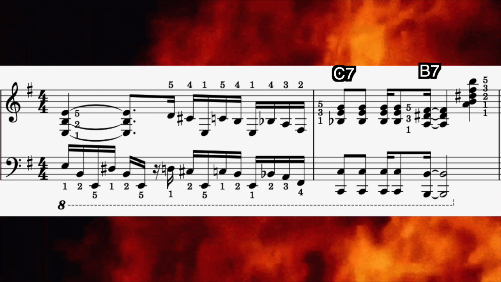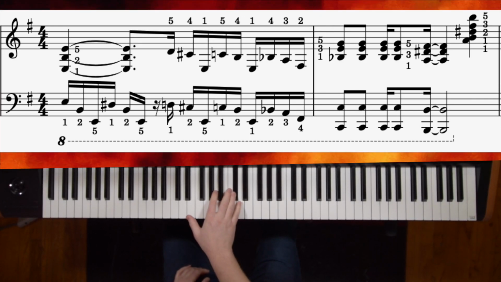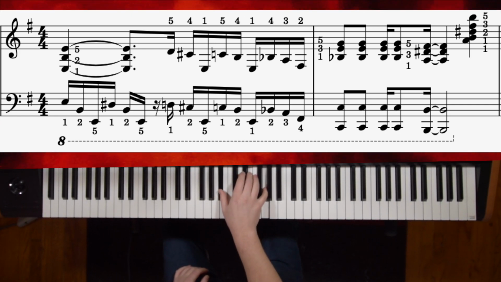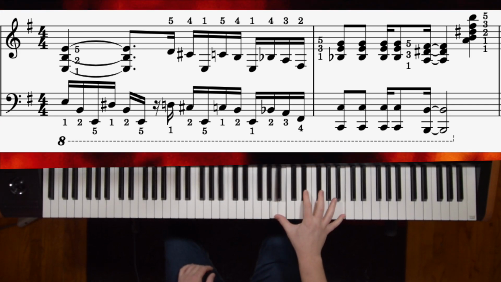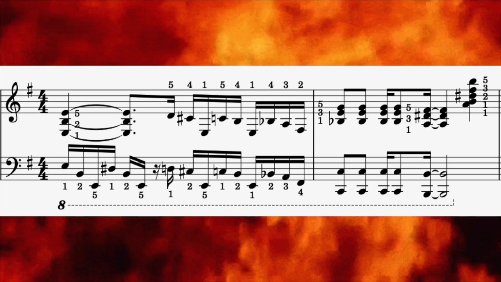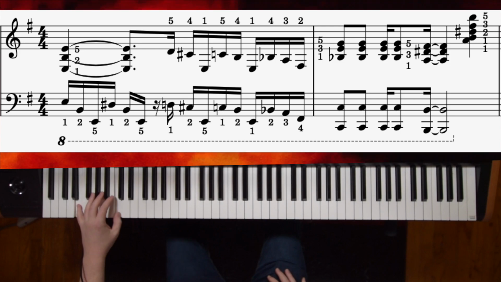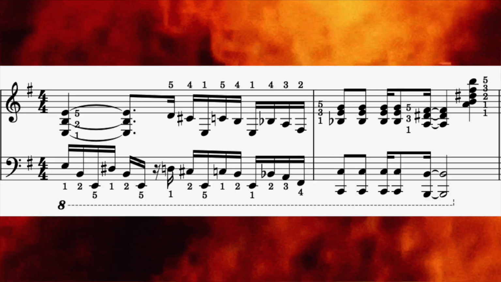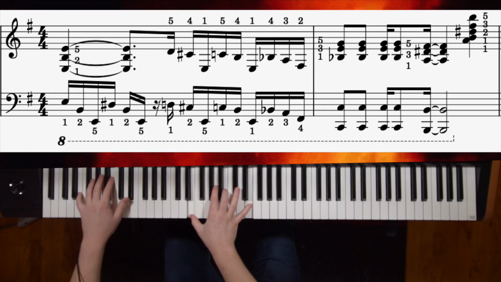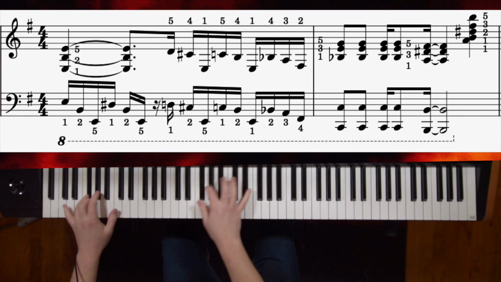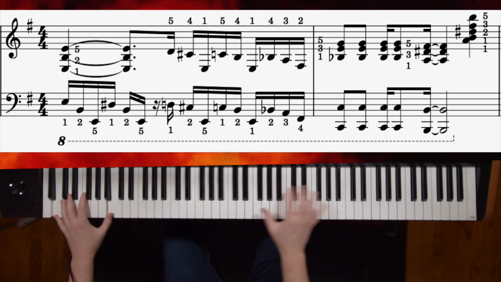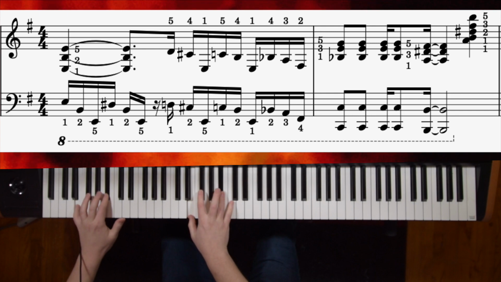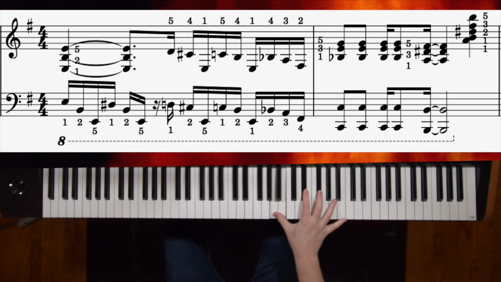All right, let's see the right hand. Let's see the left hand. Let's do both hands. Faster! Let's hear everything we've learned in this video.